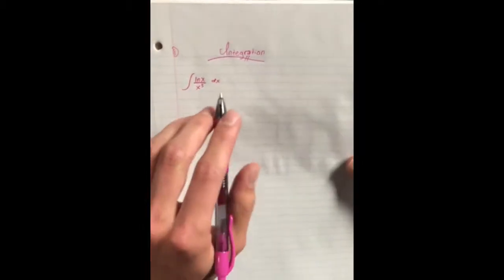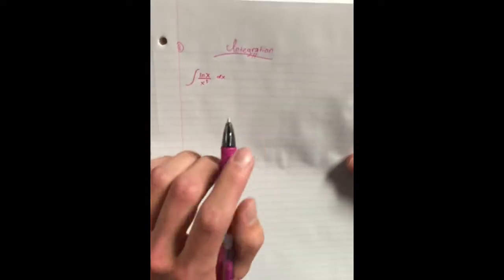We know that we can't use u substitution because the derivative of ln of x does not cancel out with the x to the fifth. And contrarily, the x to the fifth does not cancel out with the ln of x. Also, we know that we cannot use the antiderivative, so we're going to have to be left with integration by parts.